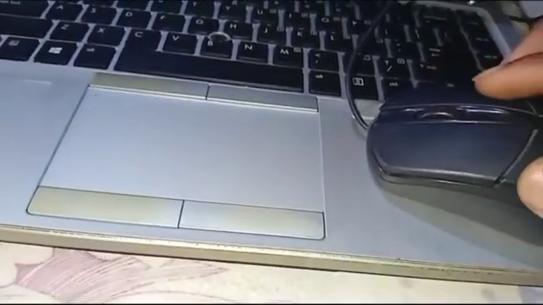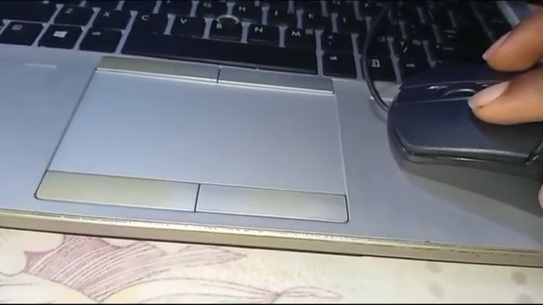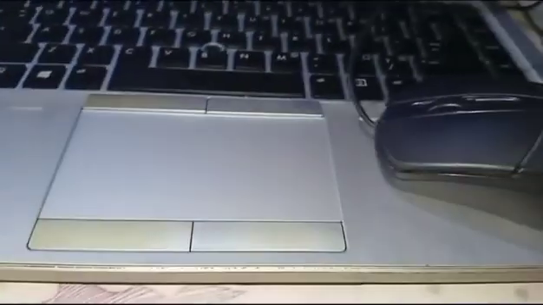We use this button to right click. This button at the right, you use it to right click. We left click with this and double click with this. Now these are their functions.